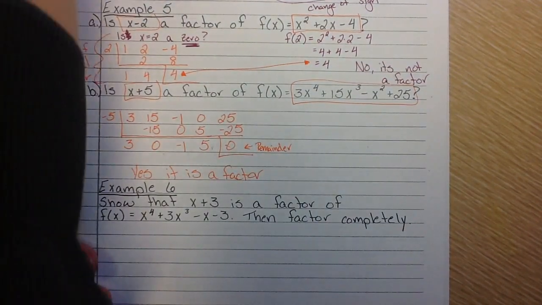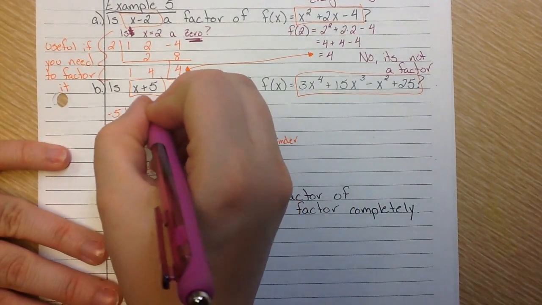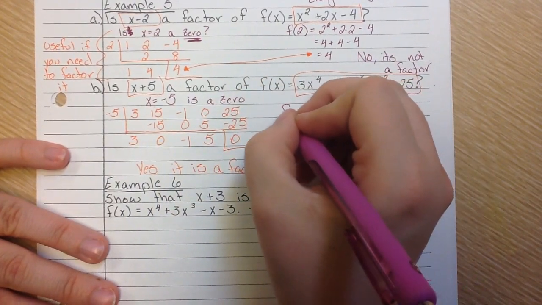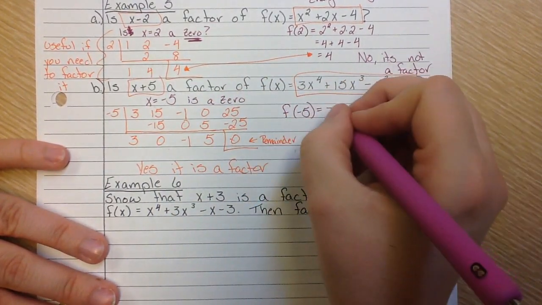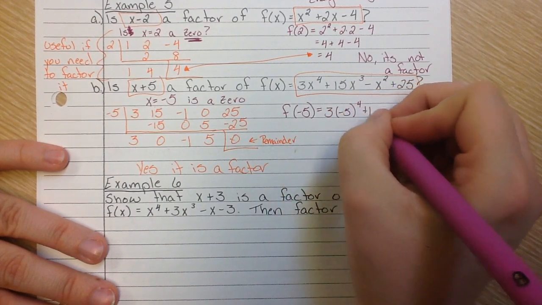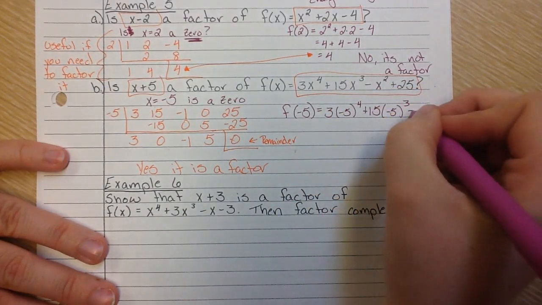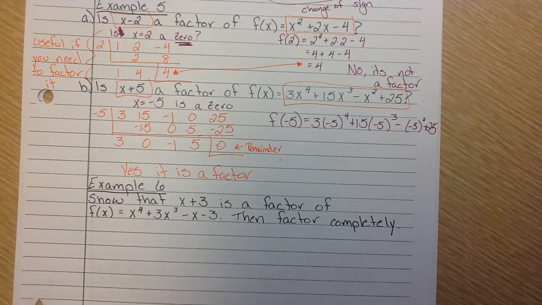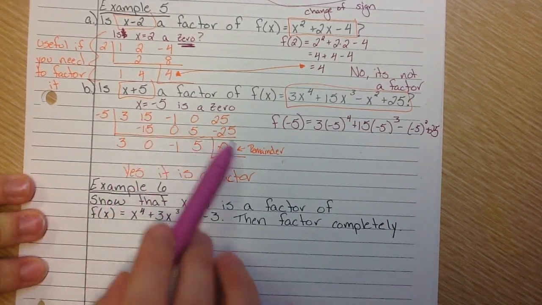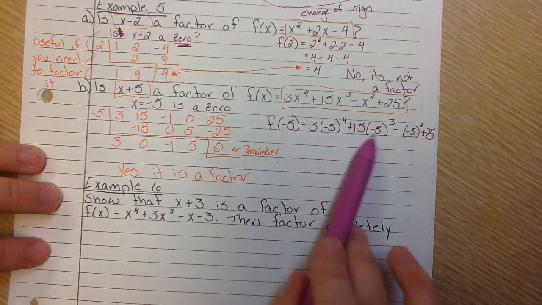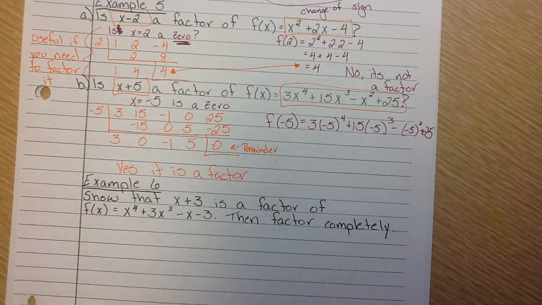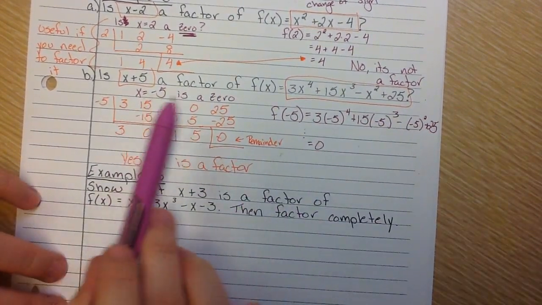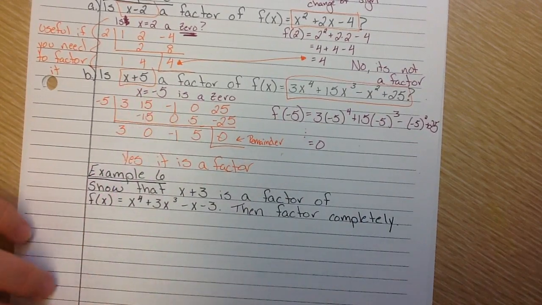Again, the other way of doing it: if x plus 5 is a factor, then x equals negative 5 is a 0. So I can actually evaluate what f of negative 5 is. 3 times negative 5 to the 4th plus 15 times negative 5 to the 3rd minus negative 5 squared plus 25. And actually, this method looks like a lot more work, even when typing it in. Here, my numbers never got very big. Here, I'm going to have to do a lot of typing and a lot of parentheses to keep the negative 5 separated, and it'll be a whole lot of work. But if you do it, you end up getting 0, which tells me that since negative 5 is a 0, x plus 5 is a factor.